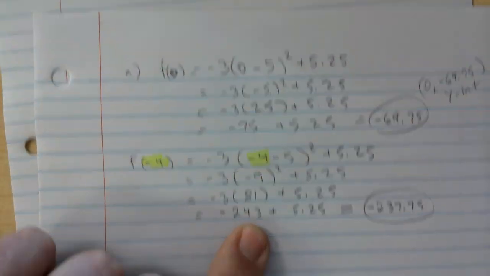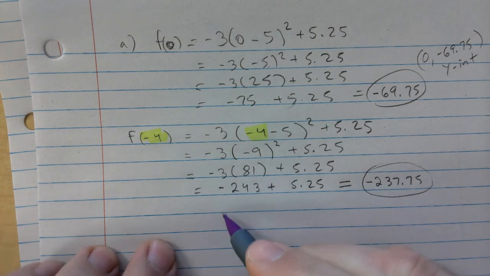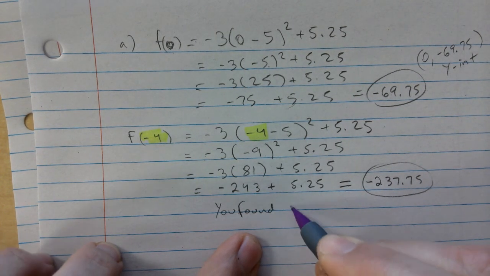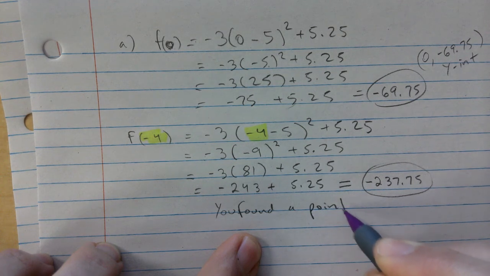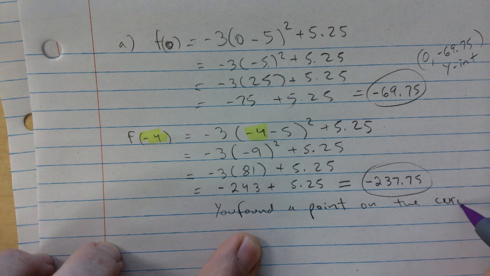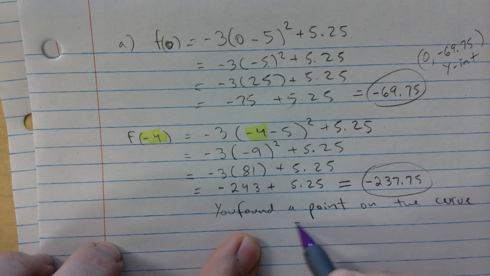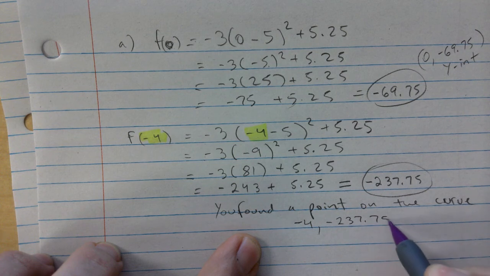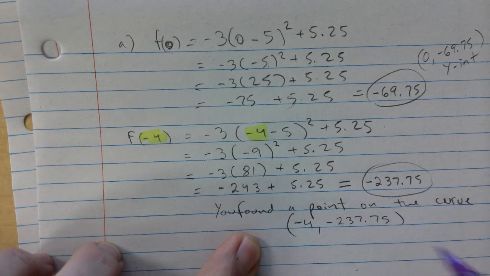So basically, you found a point on the curve, which is (-4, -237.75), right?